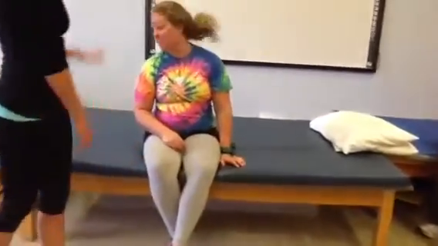if you have a movable bed, like in a hospital, you have hospital beds that go up and down, you may want to do the whole rolling and sitting up thing with the bed a little bit higher to protect your own back. And then once she's up, lower it so that her feet can be placed on the ground to go into transfers.